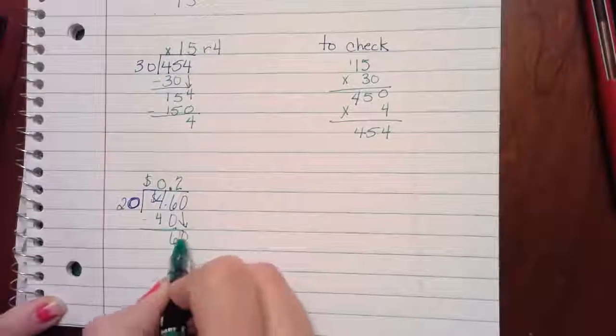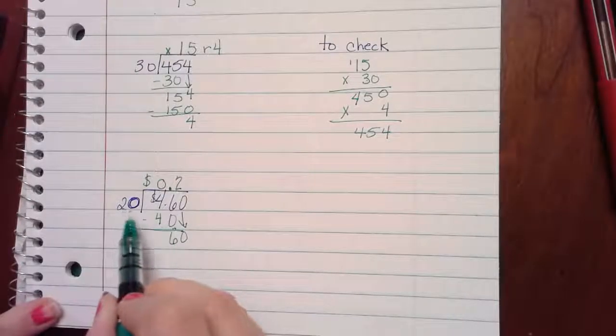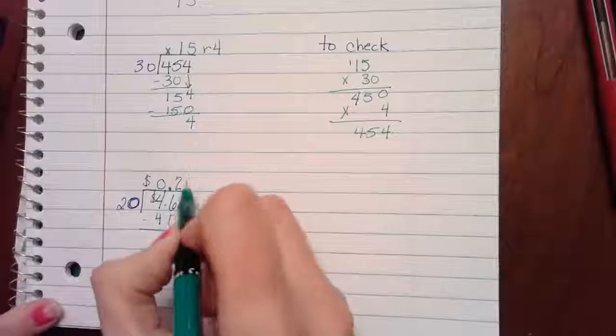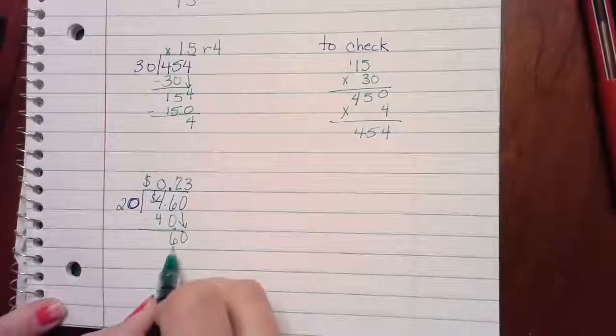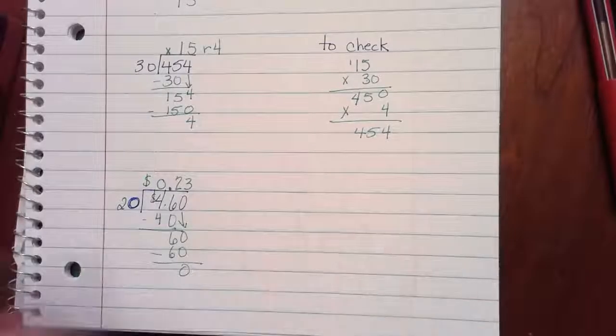We're going to bring down our 0, and then we're going to say, well, how many groups of 20 can I pull out of 60? Well, I could pull 3 groups of 2 out of 6, so I could probably pull 3 groups of 20 out of 60, and I can, and there's no remainder. And that's how you solve these problems.